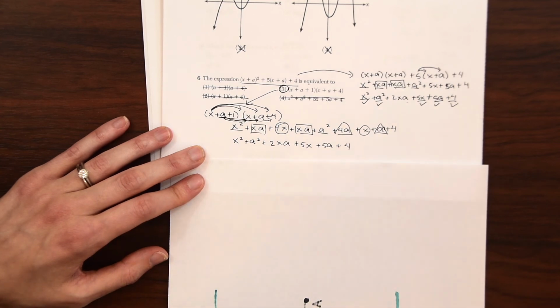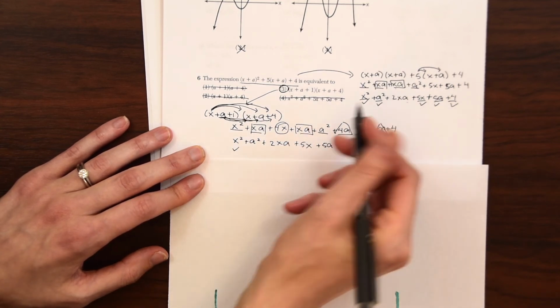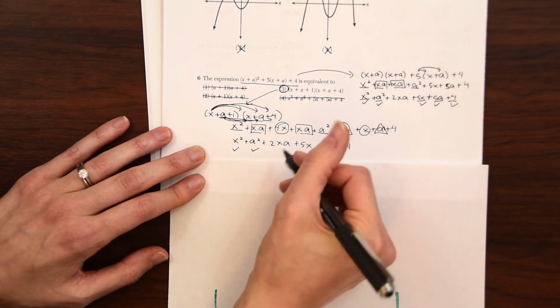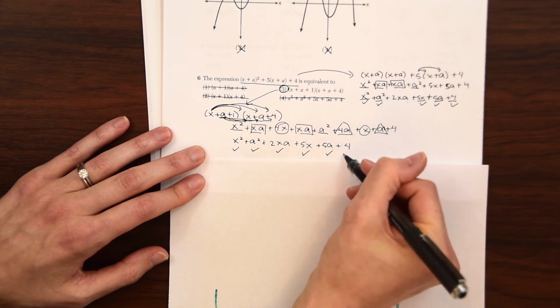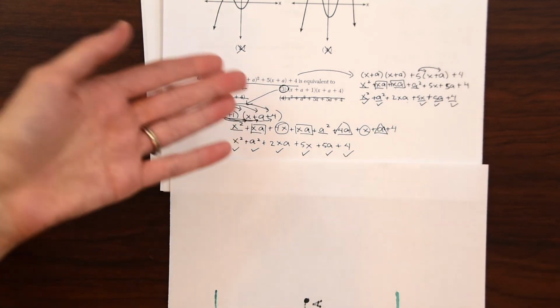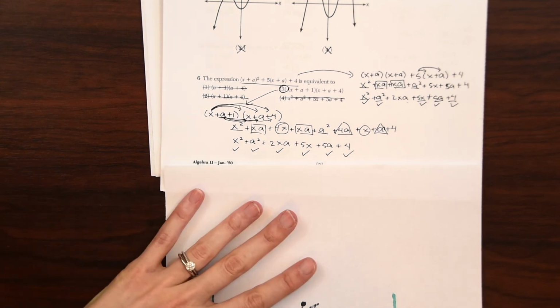So now we could go through each term again and see if they match. So we have x squared and x squared, good. A squared and a squared, 2xa, 5x, 5x, 5a, 5a, and 4 and 4 match. So this really is our answer. Now, no questions about it. Process of elimination, checking. Yeah, this is our answer.